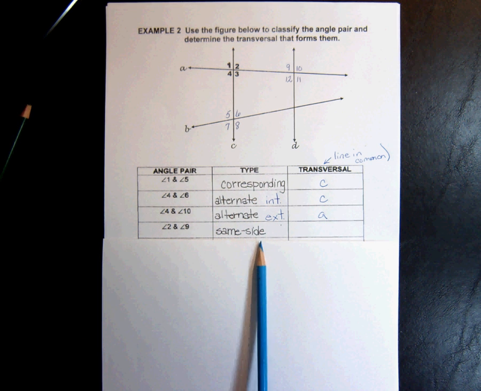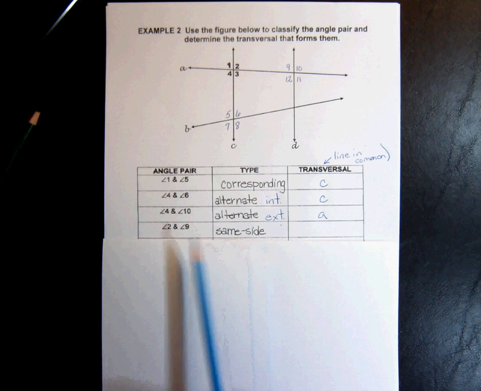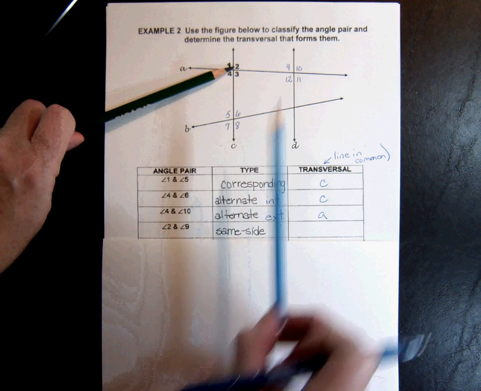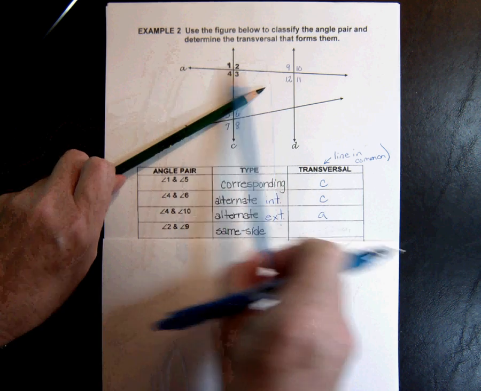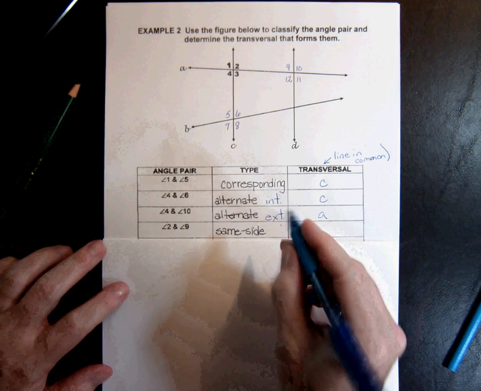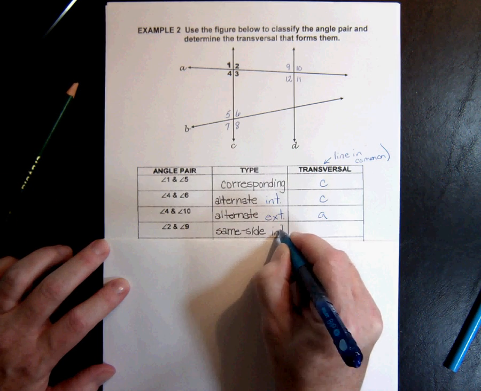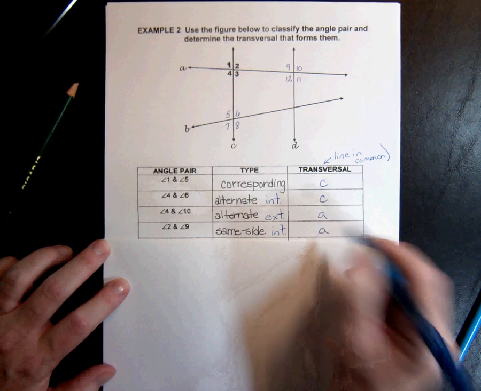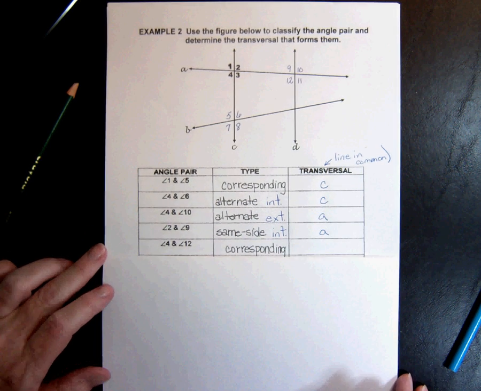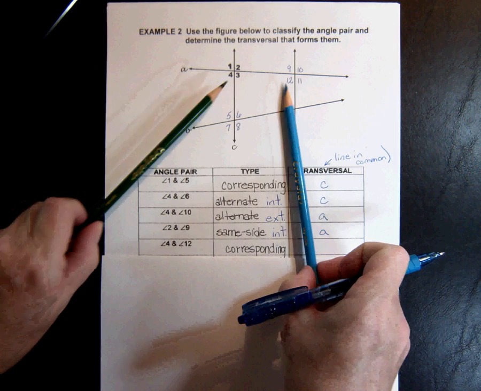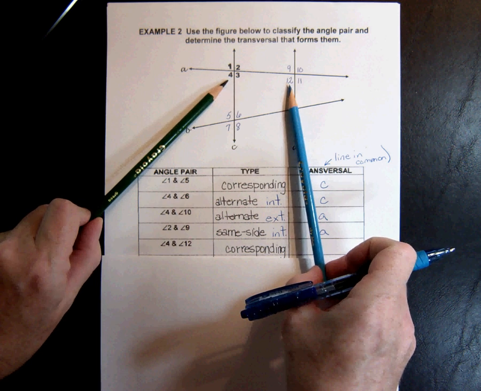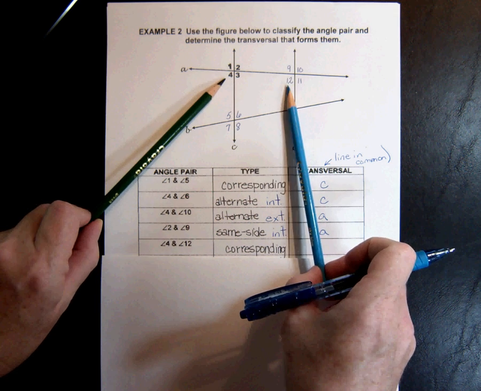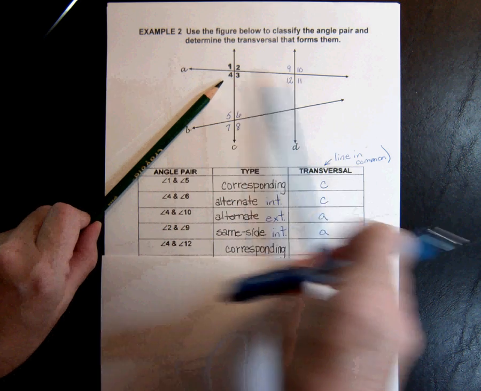2 and 9. Again, I've helped you out here, but we want to know which one. Is it same side interior or same side exterior? So 2 and 9. Here's 2 and here's 9. They're both on the inside of the transversal A. So they would be considered same side interior with the transversal A crossing them. I gave this one to you again, 4 and 12. They're not parallel this time, although they appear to be parallel, but we're just looking at transversals and their angle pairs. 4 and 12 would be corresponding with the transversal A.